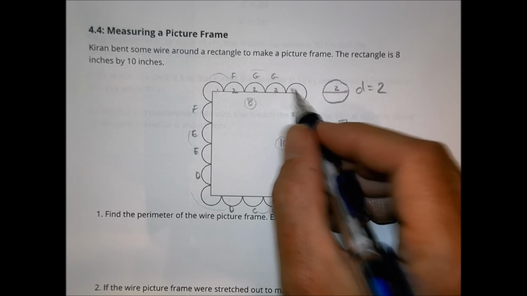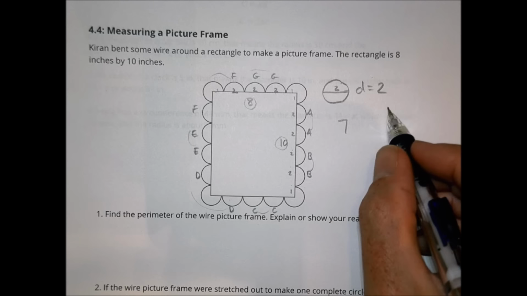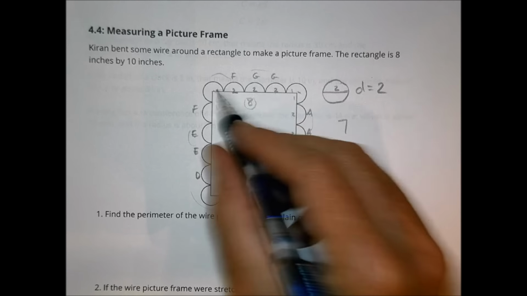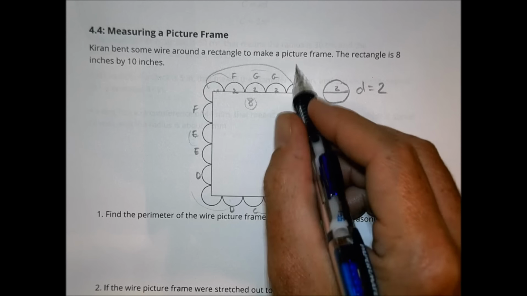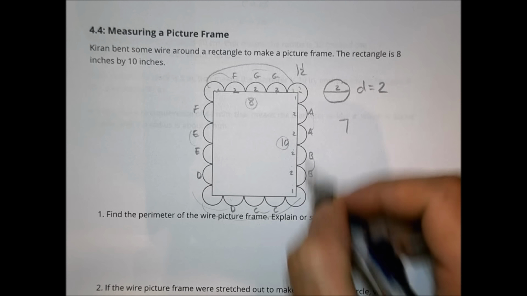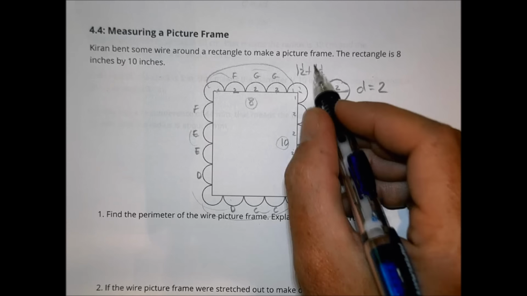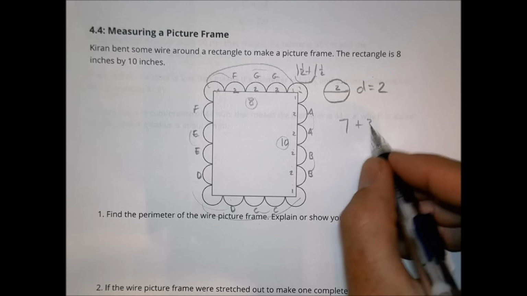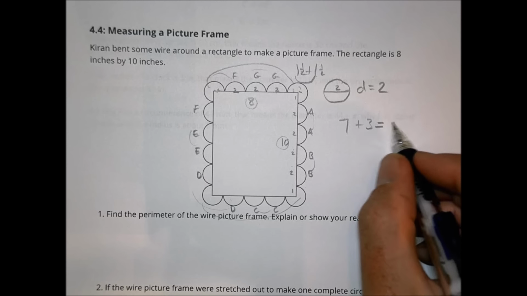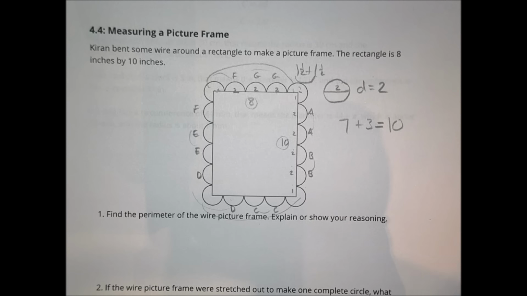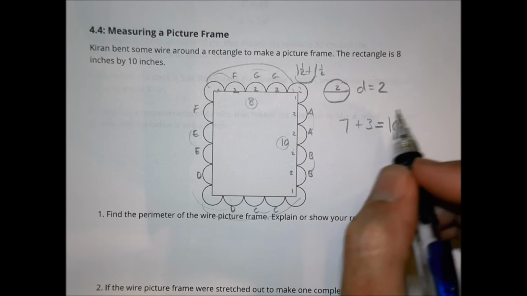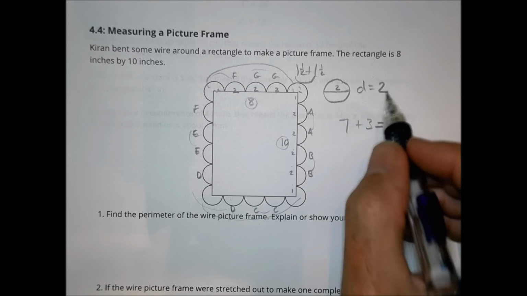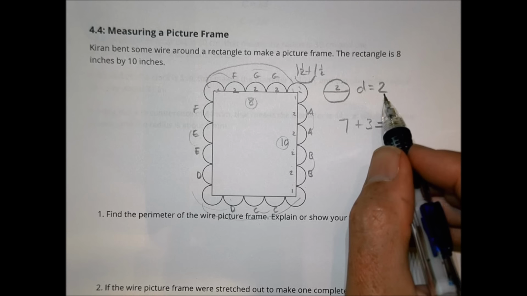Then I have these guys, they're 3/4, right? Well, a 3/4 and a 3/4 is going to be 1.5. So this plus this is 1.5 circles, and I do it again down here for another 1.5. So that becomes 1 plus 1 is 2, and a half makes 3. So that means I have 3 of those. I have a total of 10 circles. So it took a little bit of kind of thinking about that to say, all right, I have 10 circles altogether around this here, each the diameter of 2 inches.